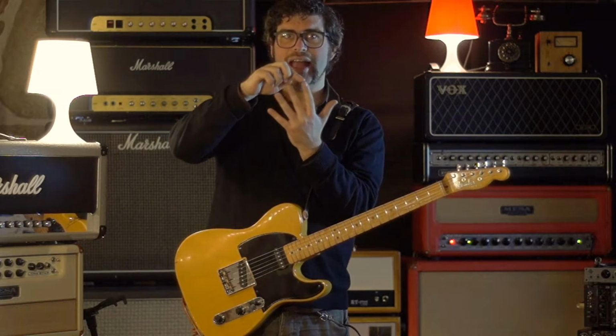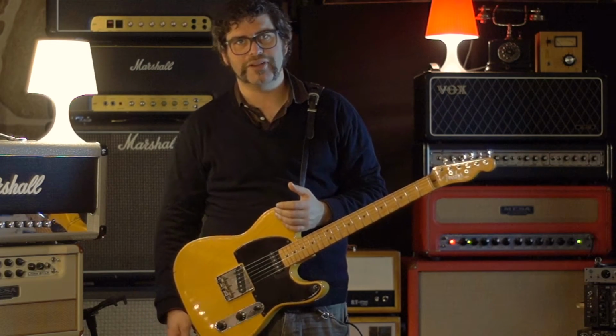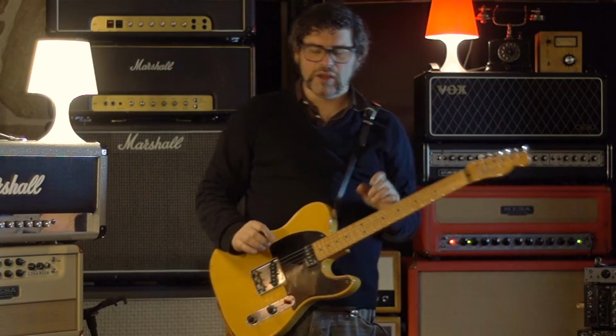So we have C, D, E, F, G, that's the 5th, A, the 6th. So if I play the 6th note of the scale, I start the scale on the 6th note, I'm playing the Aeolian mode, so the natural minor. And that's just what modes are. But we have 2 major groups. We have major scales and minor scales. Okay? Major scales are for major keys, minor scales are for minor keys, usually.